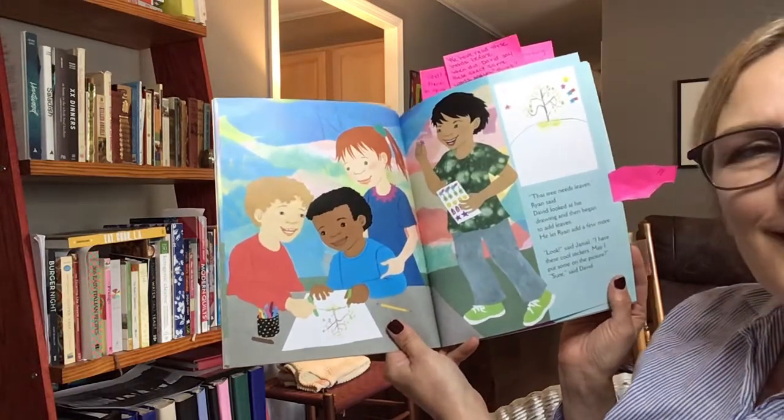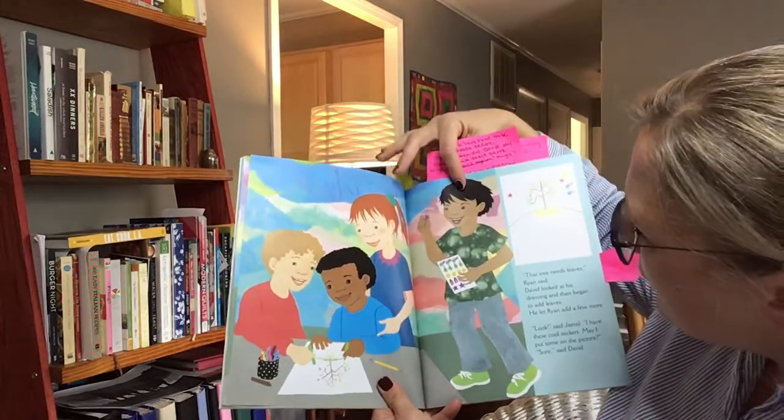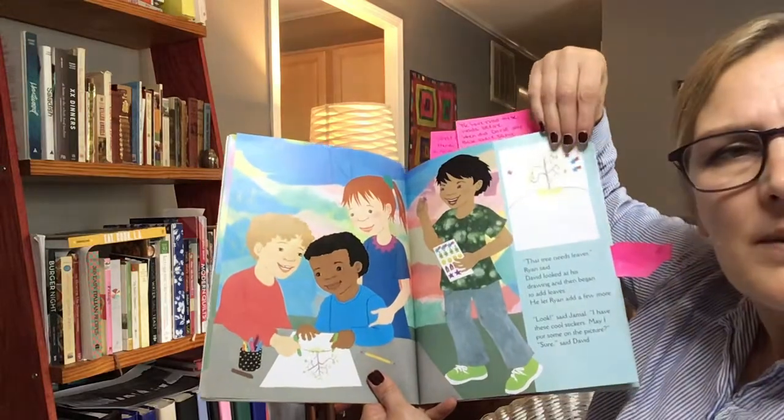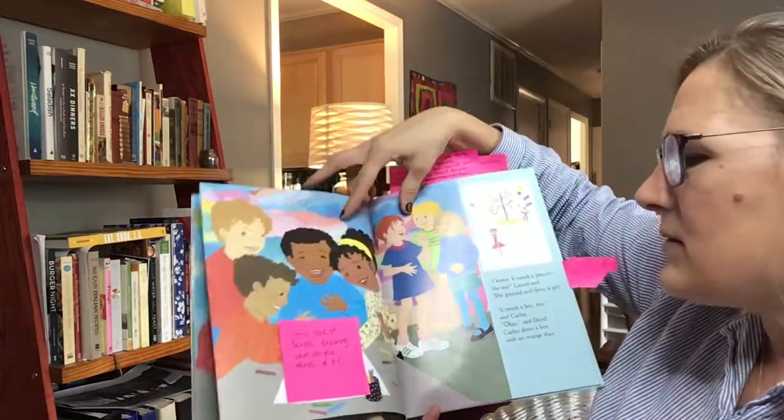Sure, said David. Boys and girls, wasn't it so nice of Jamal to ask permission and not just go ahead and put something on David's picture? I like how he used his manners.